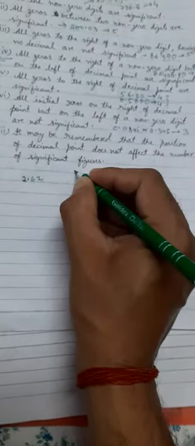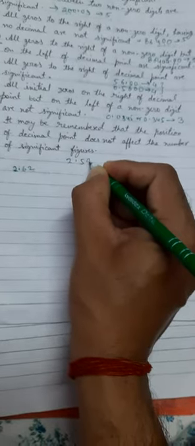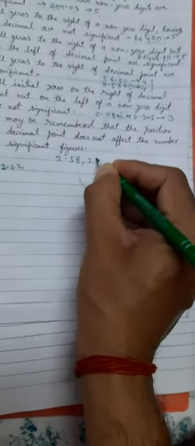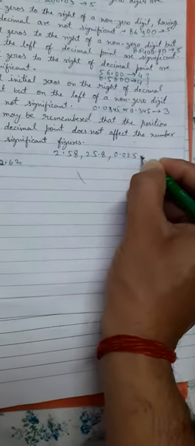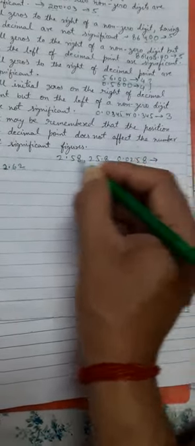Suppose I am writing 2.58, then I am writing 25.8, then I am writing 0.0258. All these have 3 significant figures. So remember that the position of the decimal point does not affect the number of significant figures. Understood this point?